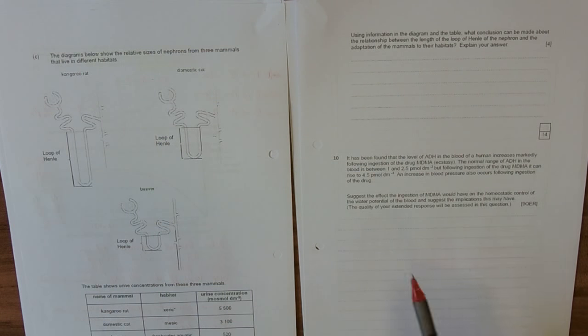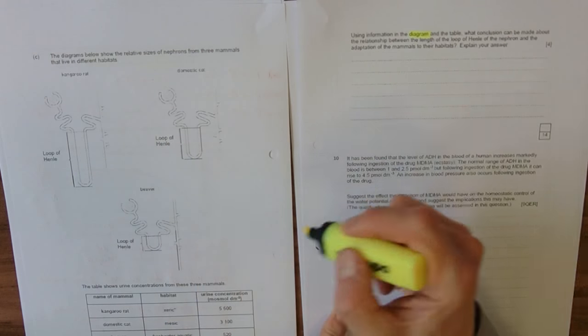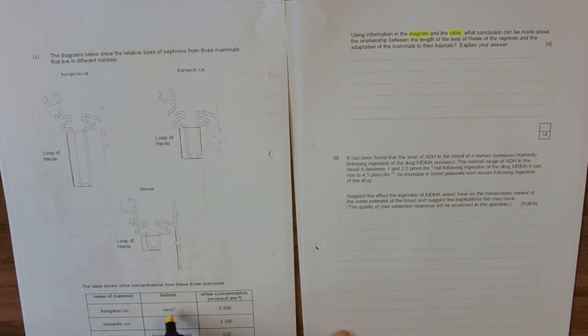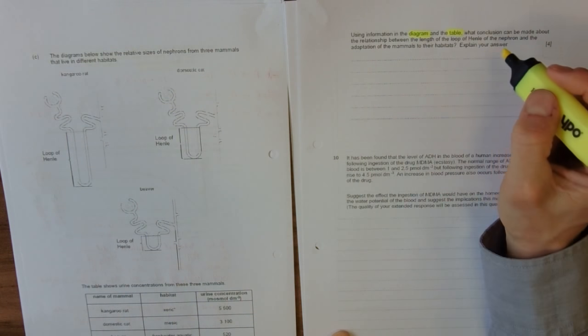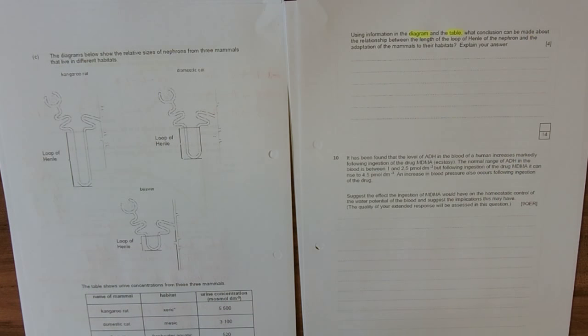And now it says using the information in the diagram. So we're going to talk about the lengths and the table. So I'm going to mention these animals, the habitat and the concentration somewhere. And then we need to relate the length to the adaptations. So, what's our starter?